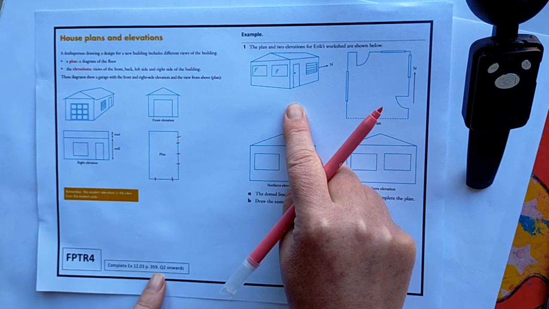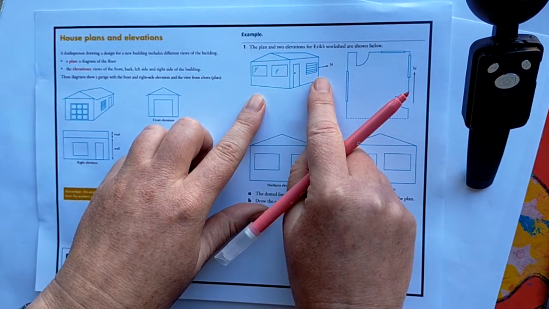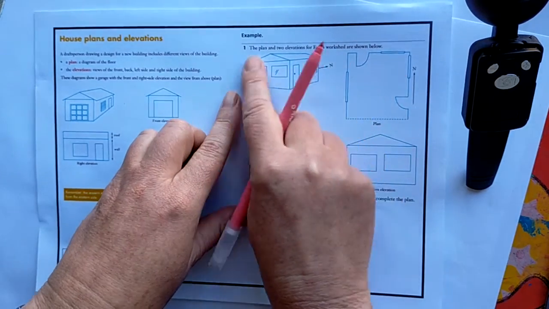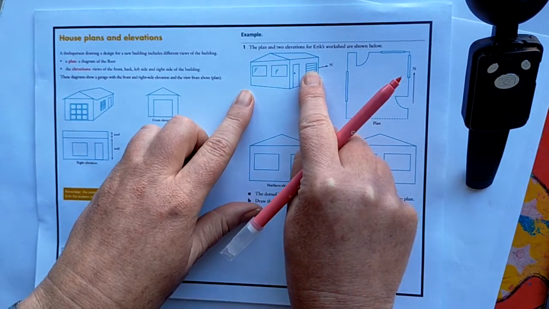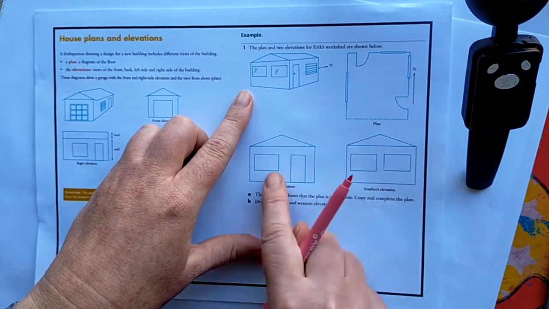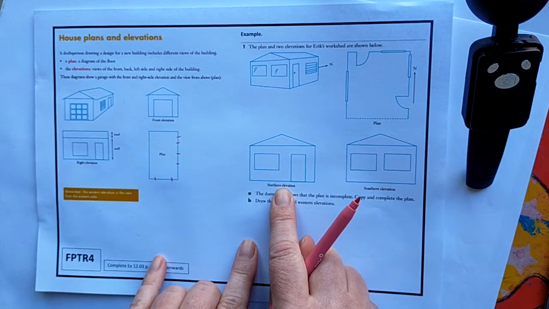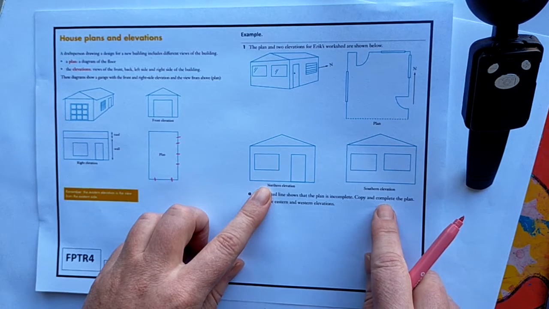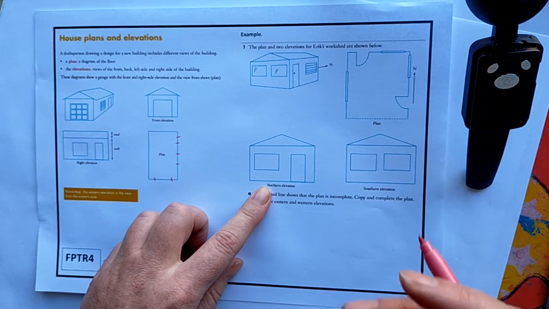So if we have a look over here in our example, this is actually question 1 from the textbook exercise. So when you do the textbook exercise, you're only going to do from question 2 onwards. And this says, the plan and 2 elevations for Eric's work shed are shown below. So this is a 3D drawing of Eric's work shed. And it's got 2 elevations, a northern elevation, which means that's the view from the northern side, and a southern elevation, which is the view from the southern side.